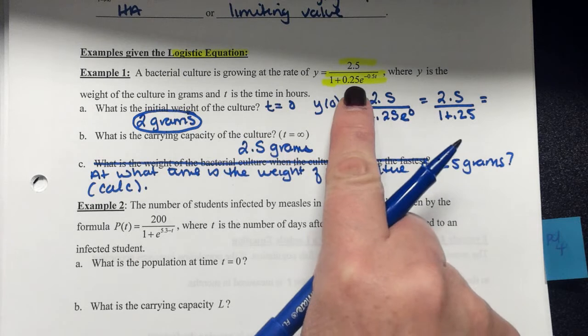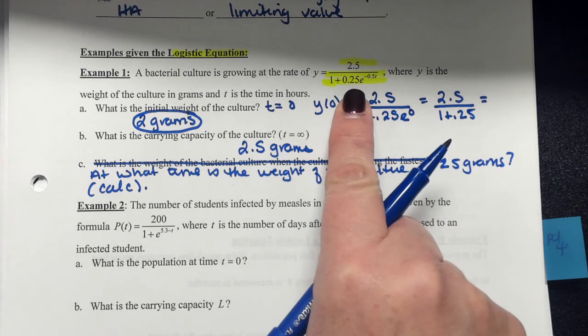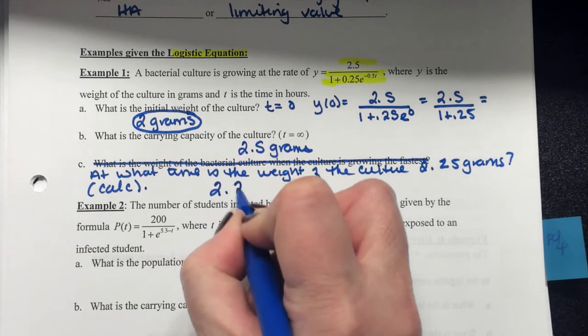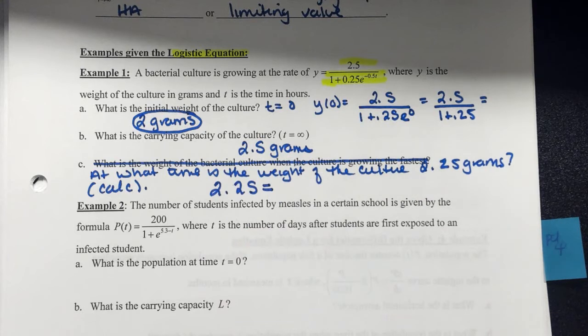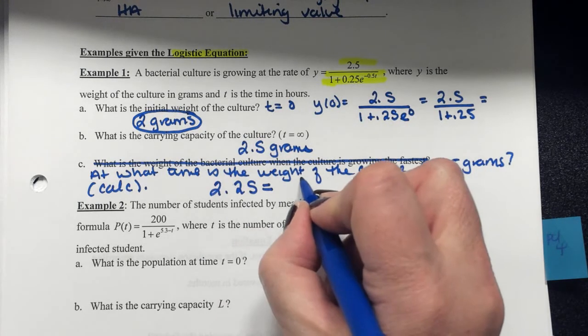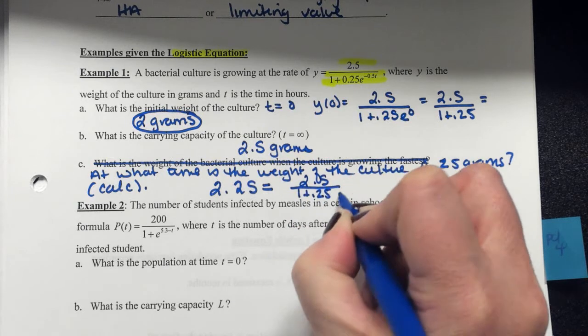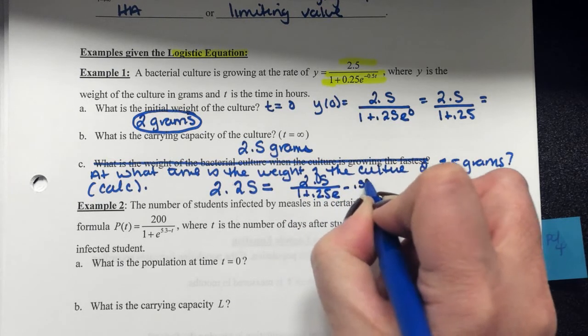So what variable am I solving for in my logistic equation? I'm going to be solving for T. So I'm going to take my 2.25 and set it equal to the logistic equation that's given. So 2.25 is equal to 2.5 over 1 plus 0.25 times e raised to the negative 0.5t.